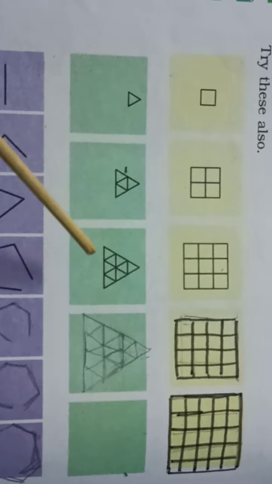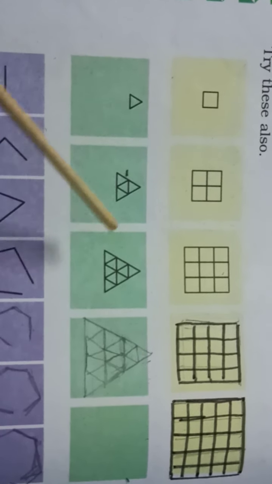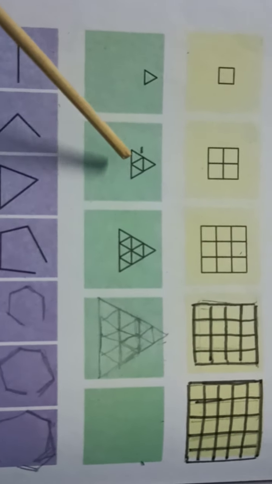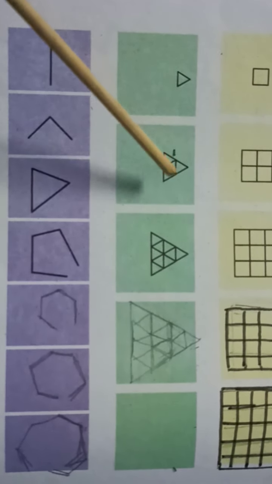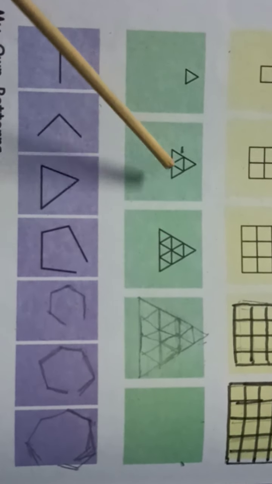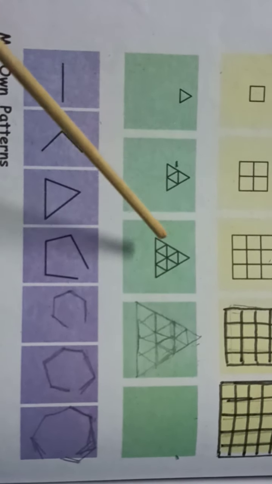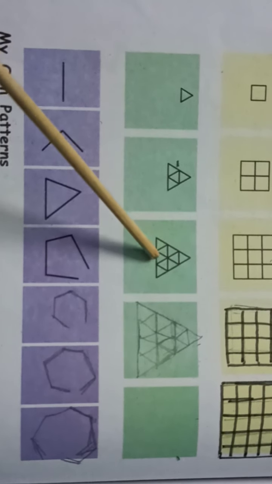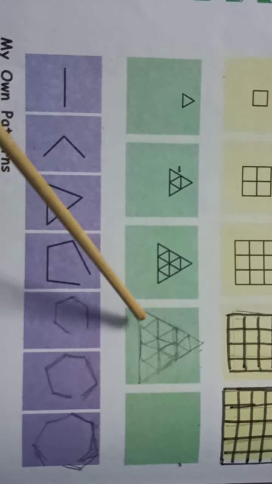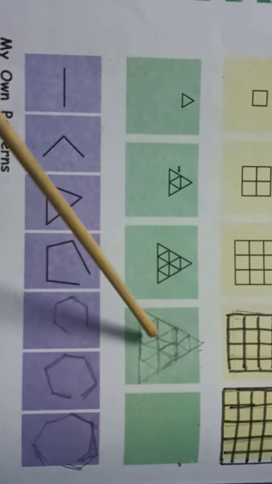Same way we have to do in triangles. Here is one triangle, here in total, if you count, 1, 2, 3, 4. So here is more than 4, but we have to count only the downside. Here is 1, 2, 3. Then again 1, 2, 3, 4, 5. So here will be 7. Okay, so let's start to draw.